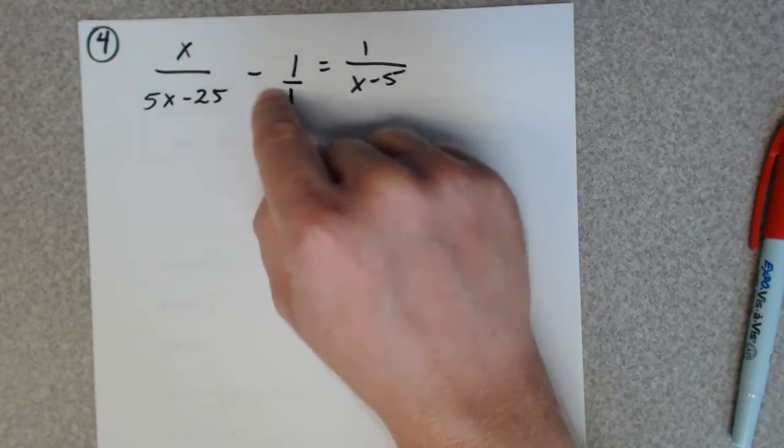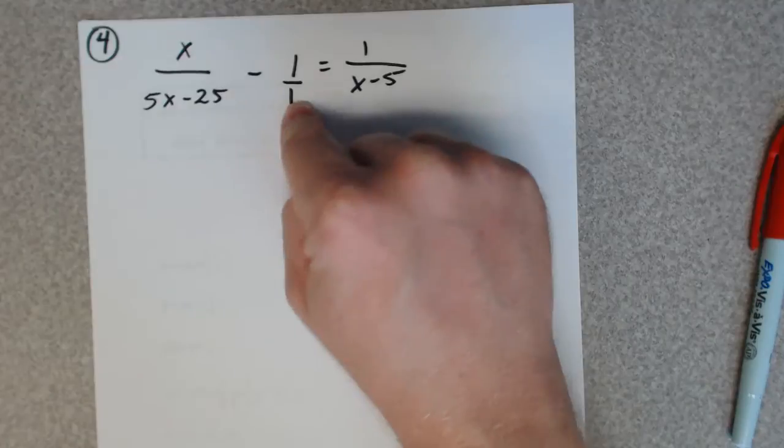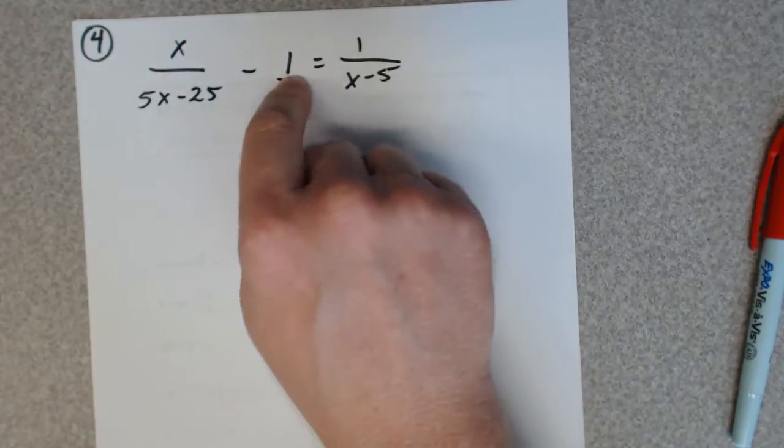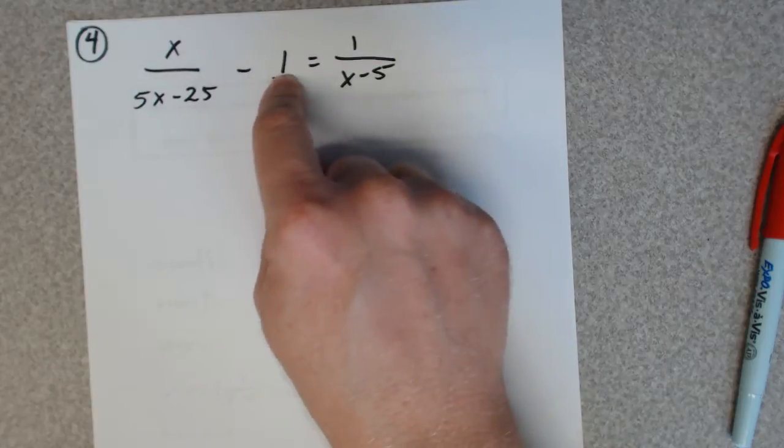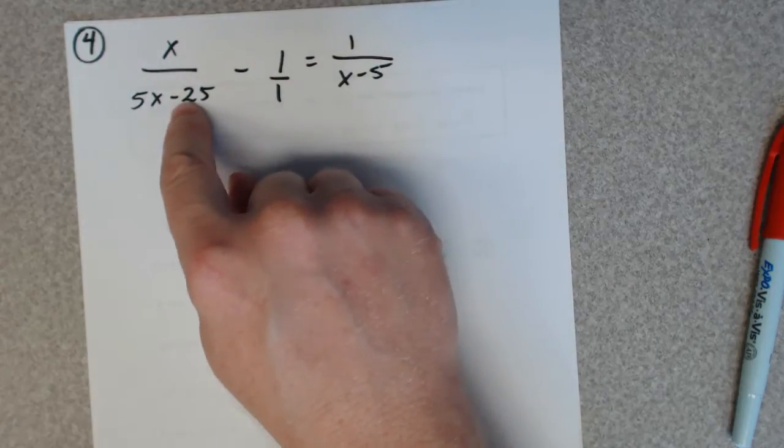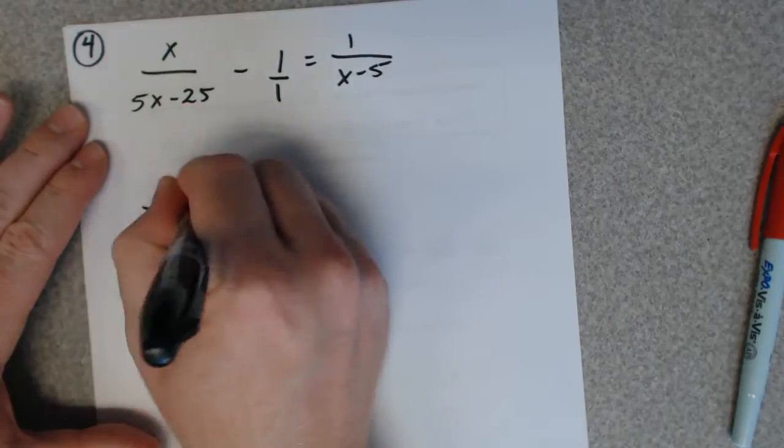So I need to put this together. Neat thing about dealing with a 1 in general, or having a 1 on the bottom, if it's just plain old 1, you can rewrite it as this divided by itself. Easy, real easy to get the same denominator.